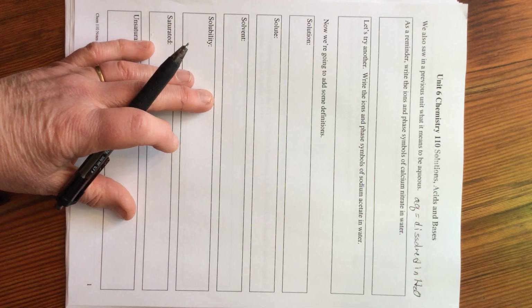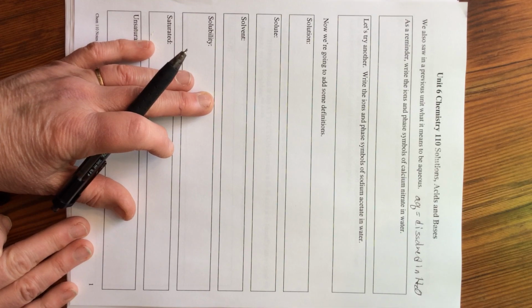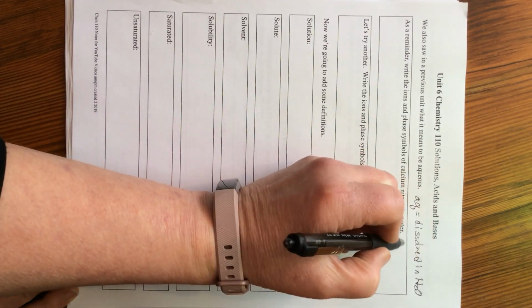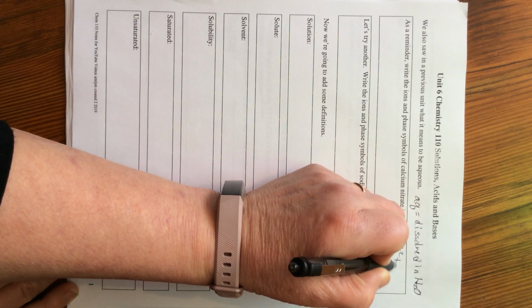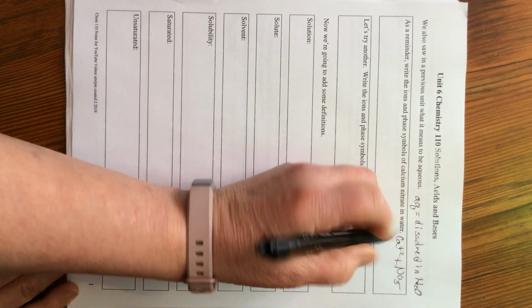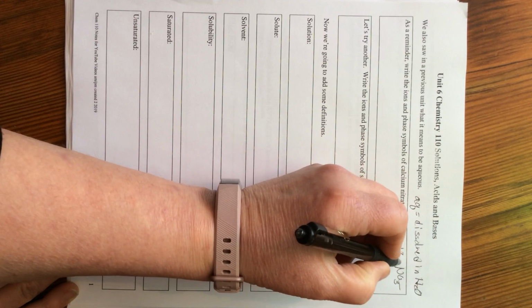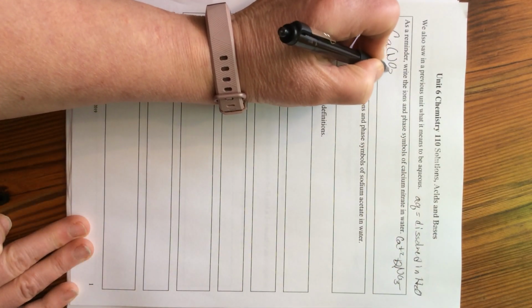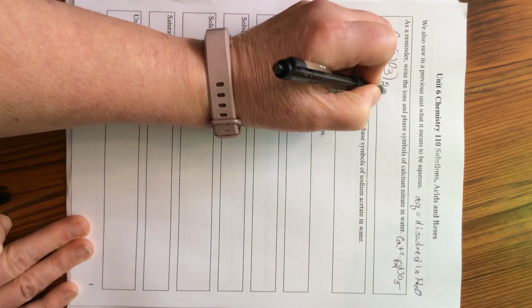Okay, so as a reminder, if we have calcium nitrate in water, the first thing you need to do is write a formula for calcium nitrate. So calcium is a +2, nitrate is NO3 minus. 2 pluses means we need 2 minuses. So calcium nitrate will be Ca(NO3)2, and it's going to be solid.